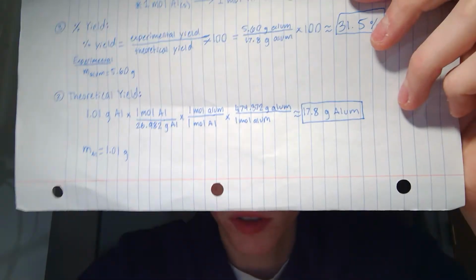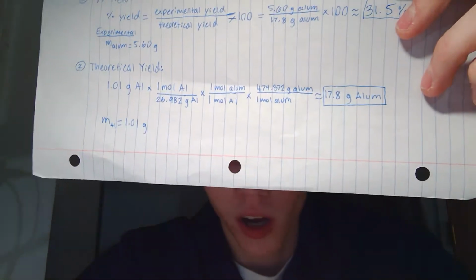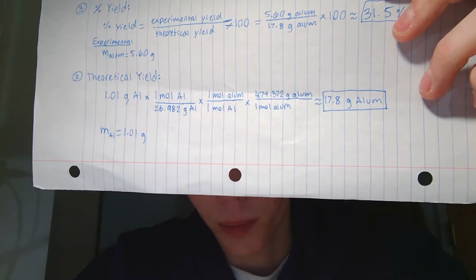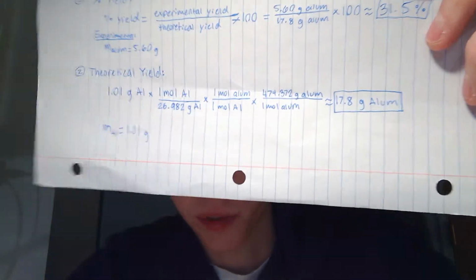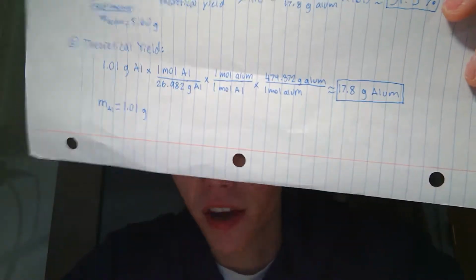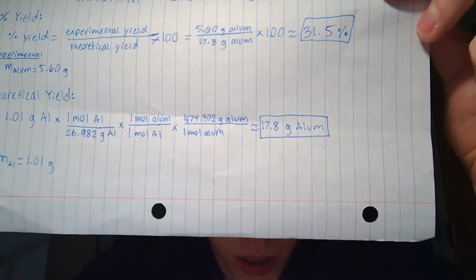And then finally using the molar mass of alum, which is 474.372 AMUs, I converted moles of alum to the theoretical yield in terms of mass based solely on the initial mass of aluminum, and that value was calculated to be approximately 17.8 grams of alum, which is shown right there.